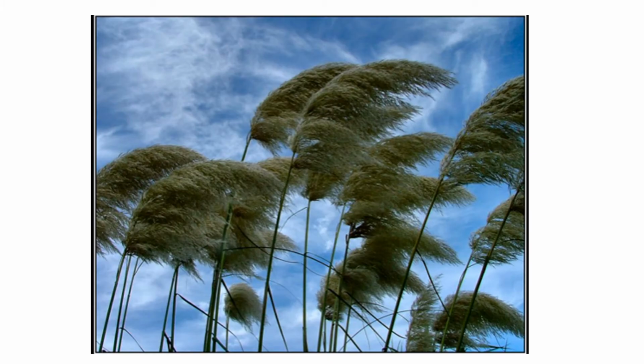I want to open by again commending you for being flexible and working hard in this environment. I really do think that with our combined efforts, like these trees, we will withstand the winds that are out there and thrive going forward.